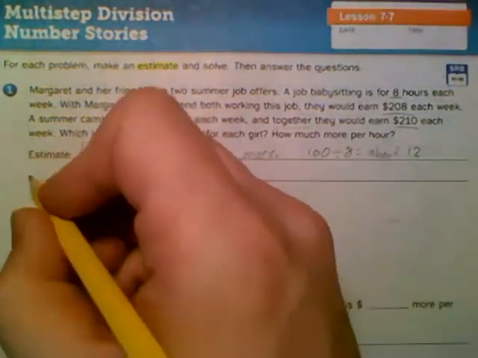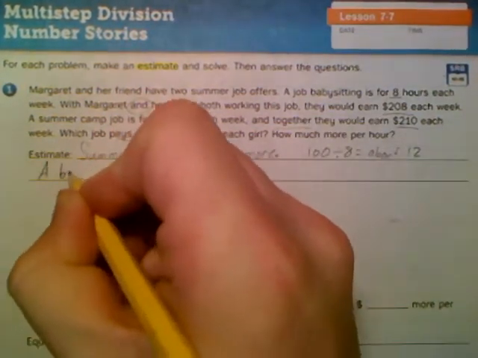Now this job's going to make a little bit more, but not a lot more. This one makes about $2 more. So she's getting about $12 an hour. And about how much more an hour are they getting for the other one? Well, that's going to be 100 divided by 8. That's about 12, but a little bit more. It's only a tad bit more. It's not very much. So I'm going to say, for my estimate, a bit more.